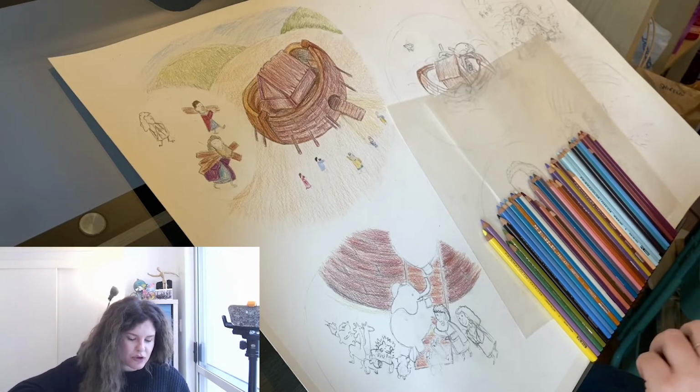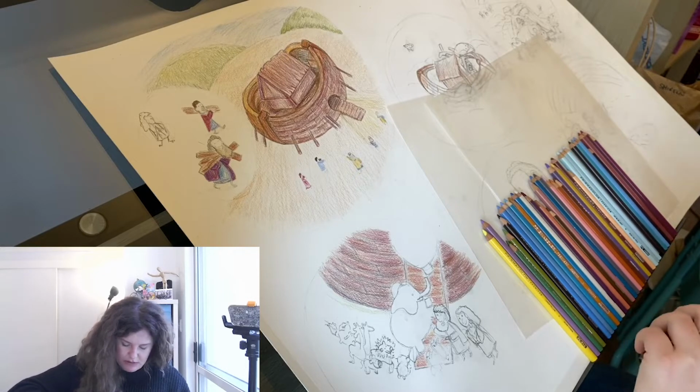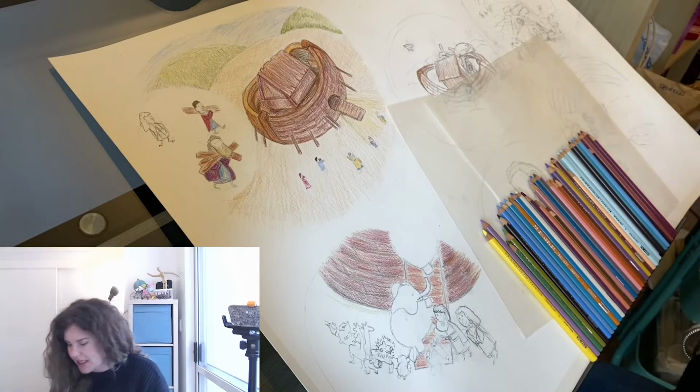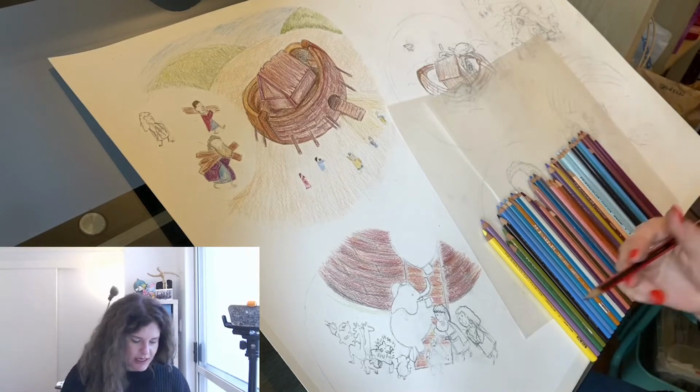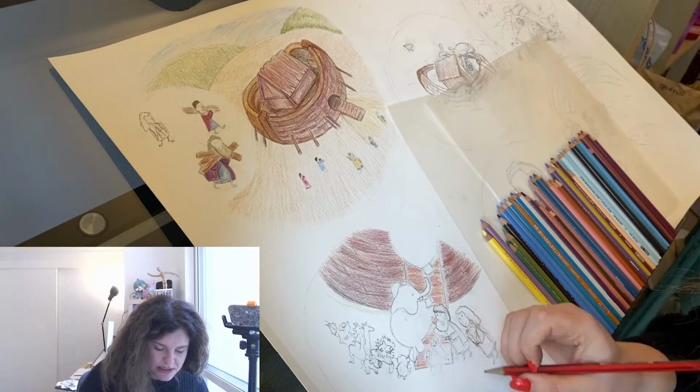Oh yeah, so when I'm drawing the penguin, for me it's a matter of looking at it and going, okay, I don't want a penguin there, so I want a toucan.